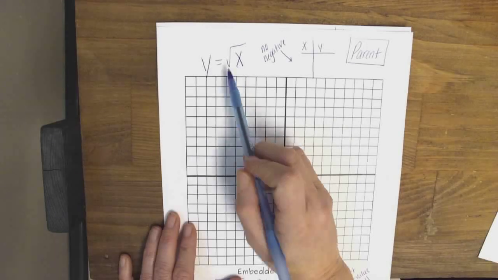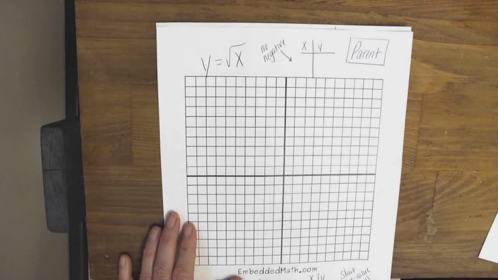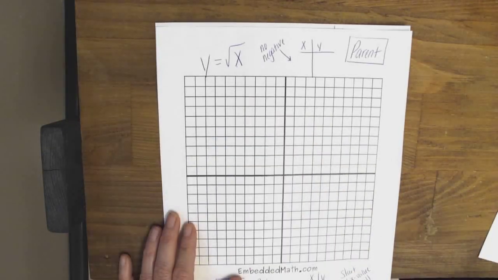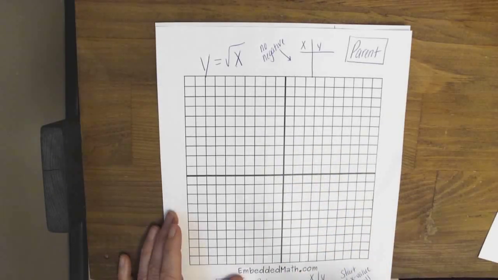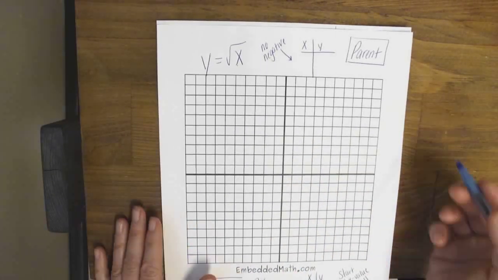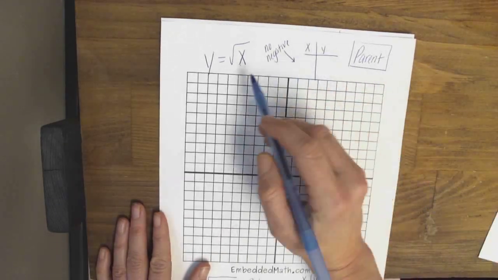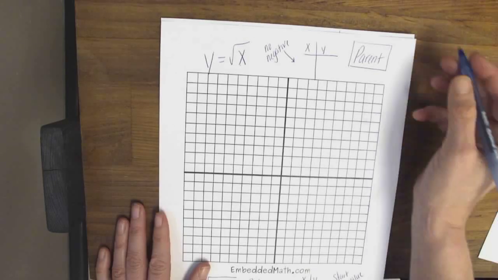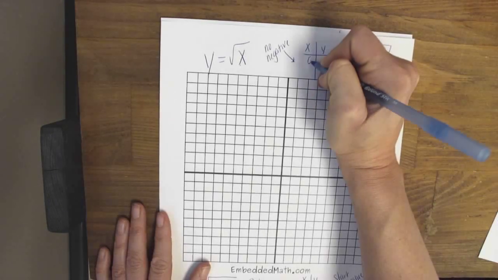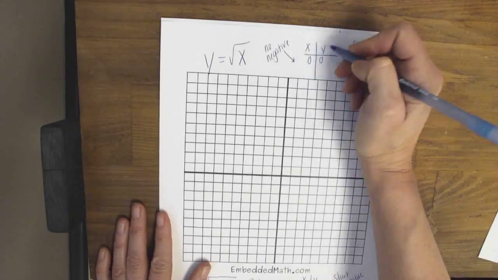Now, remember, if you're taking the square root of something, you cannot take the square root of a negative number and get a real number to plot on our coordinate plane here. So, if you're going to make a table, we should put values in for x that we know the square root of. For example, I would start with 0. Square root of 0 is 0.